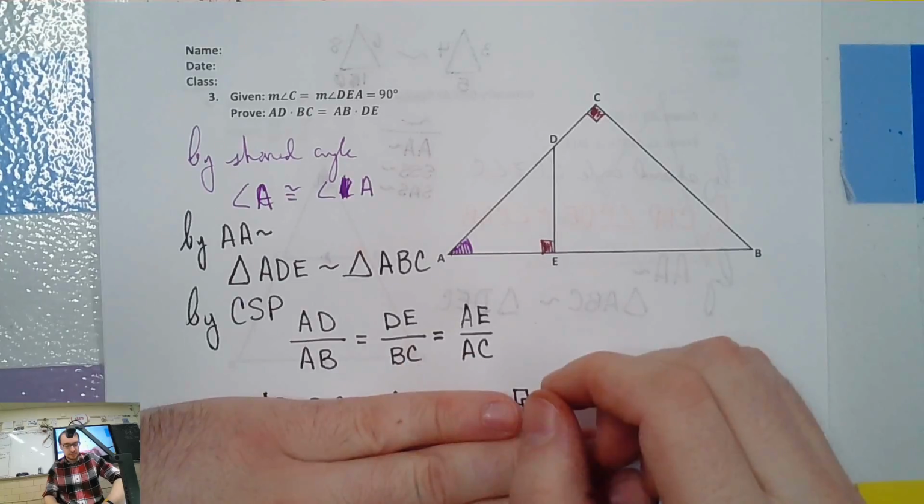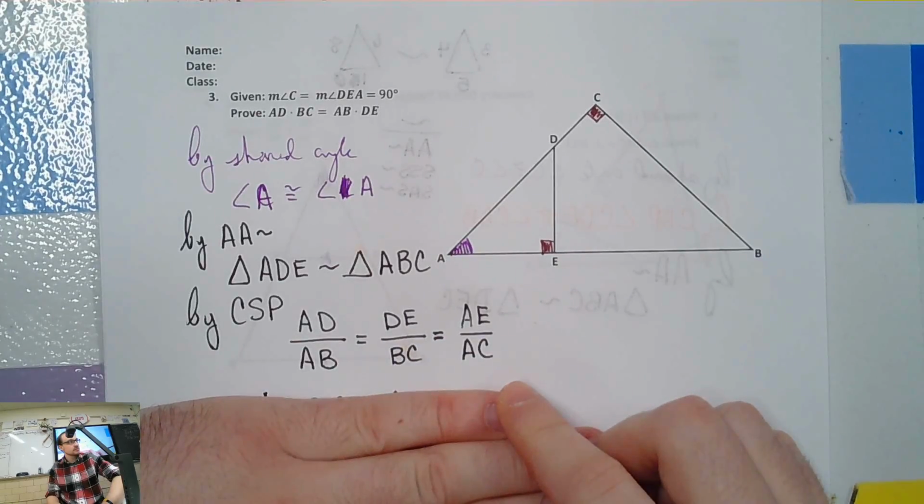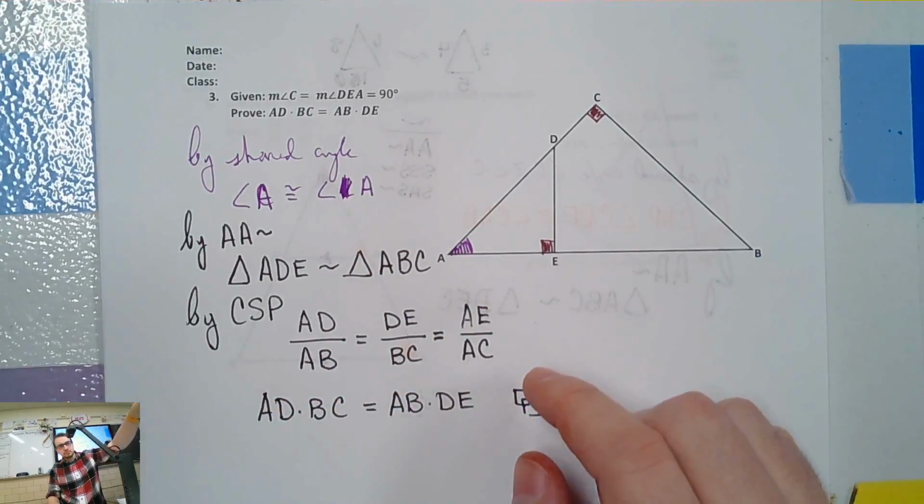Okay. Then by CSP, we matched up the stuff. What would a hermaphrodite be? An aunt or an uncle? Whatever they want to be, I suppose. Exactly. It's a combination.